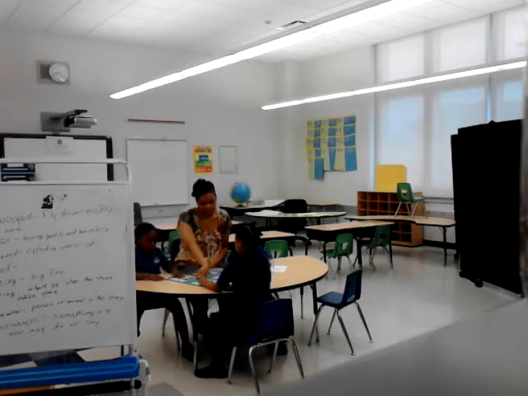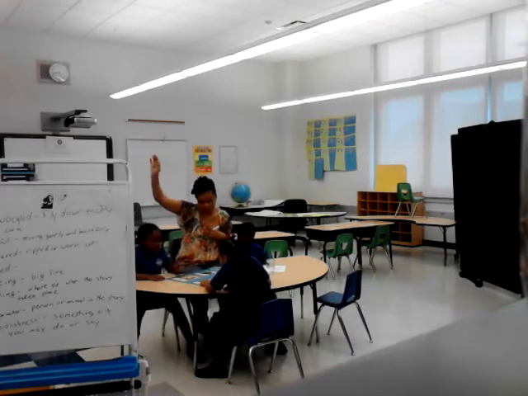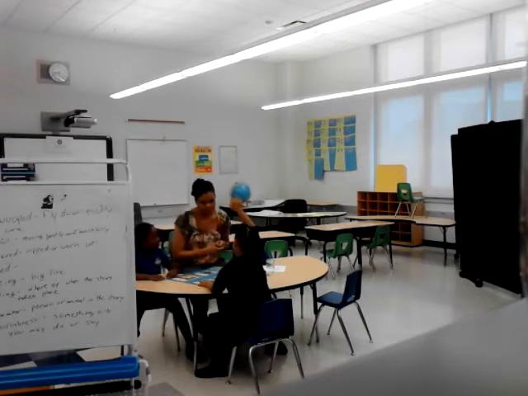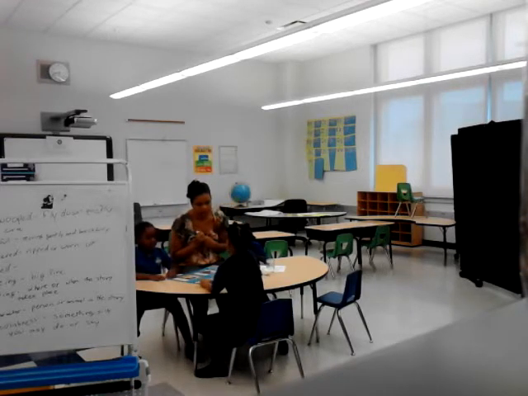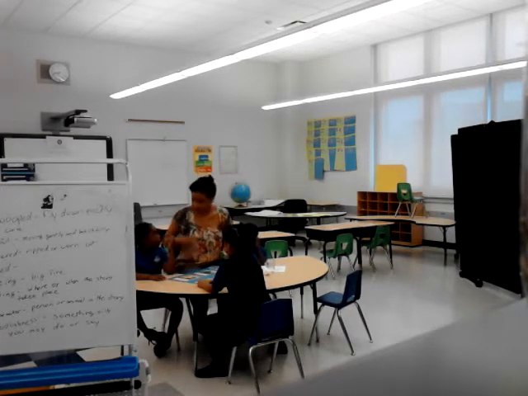And the solution, that's what happens to resolve or fix the problem in the story. How did they fix the problem in the Three Little Pigs? Who remembers how they fixed the problem? Devin. They made the house out of wood. Yeah. So the wolf couldn't blow it down, could he? No.